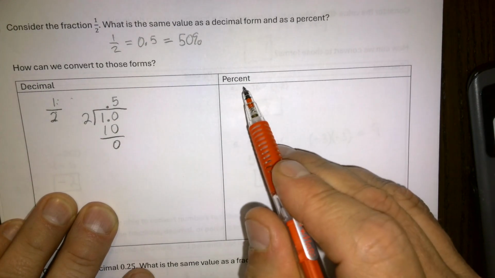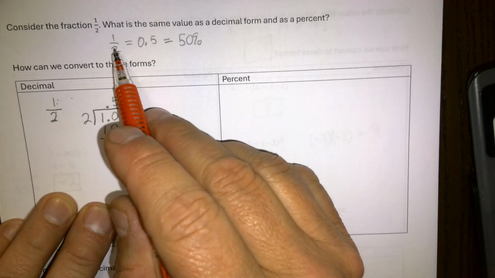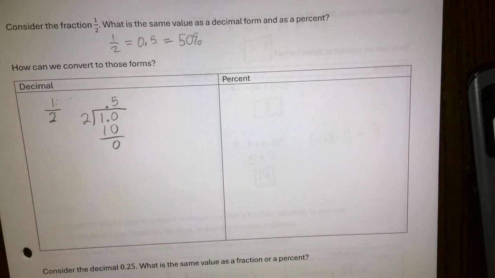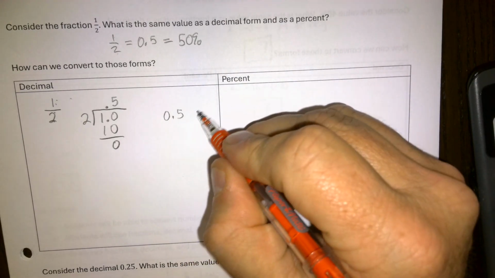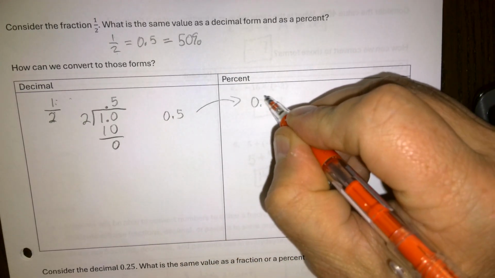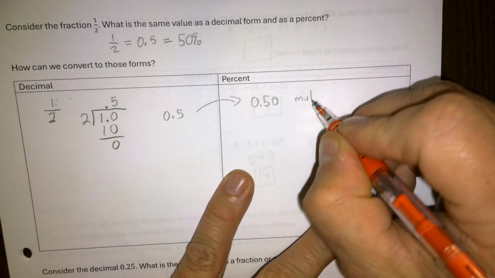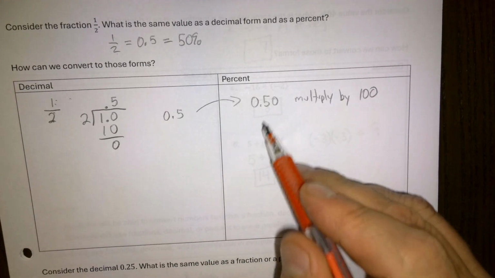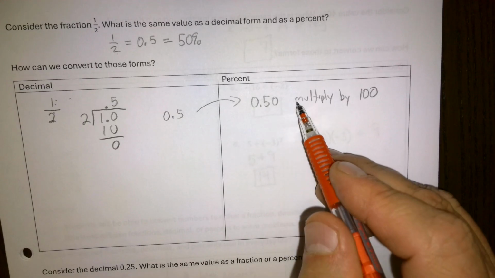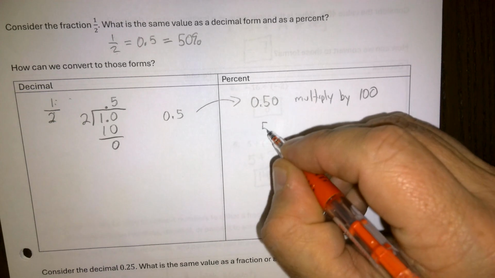Now, to change this to a percent, I don't have a great way to go from this form to this form right away. Well, I guess I kind of do. I think the easier way is to take your decimal answer, which is 0.5, and we'll bring it over here, and we'll change this decimal value to percent. It's pretty simple. You multiply by 100. Remember it's per 100, so you take the 0.50 and multiply it by 100, and that gives you a 50%.